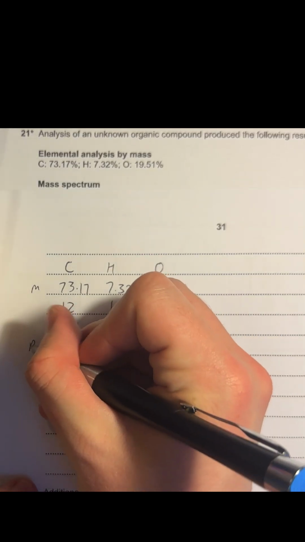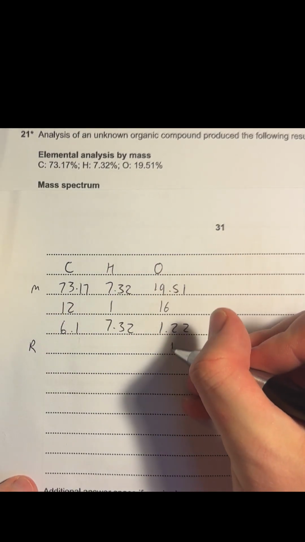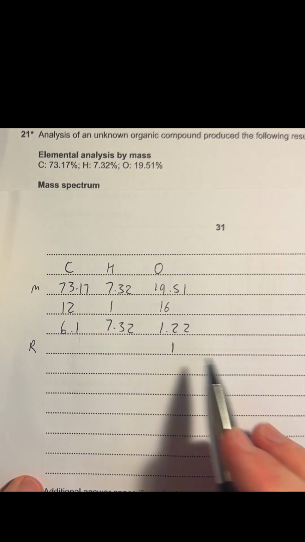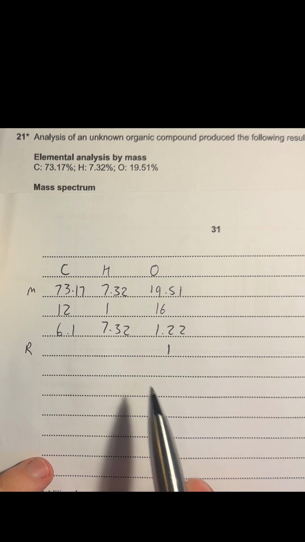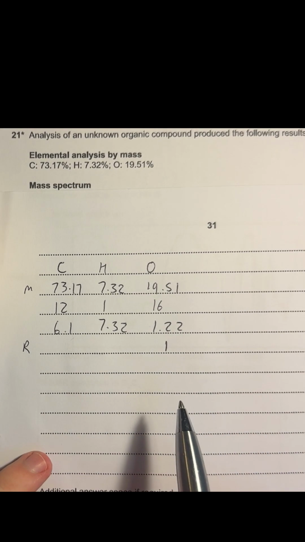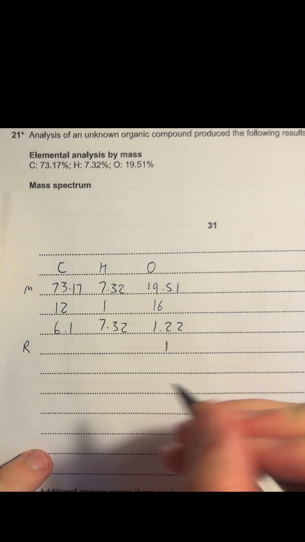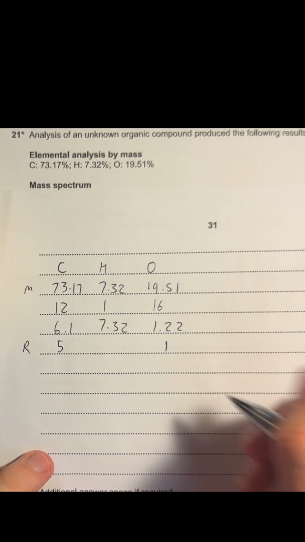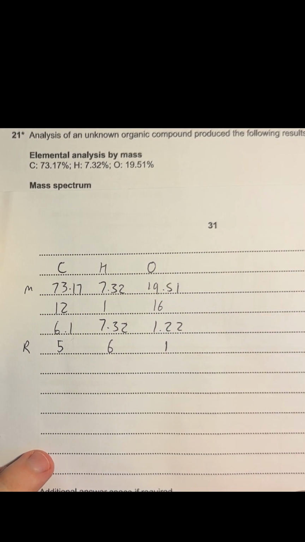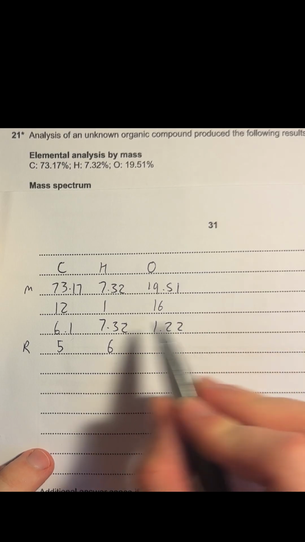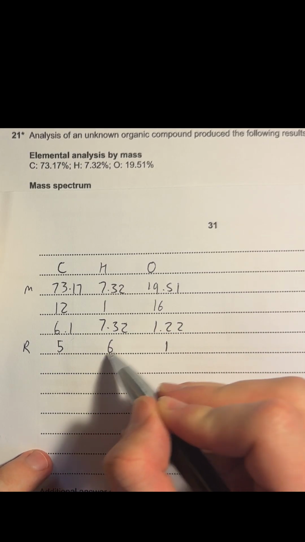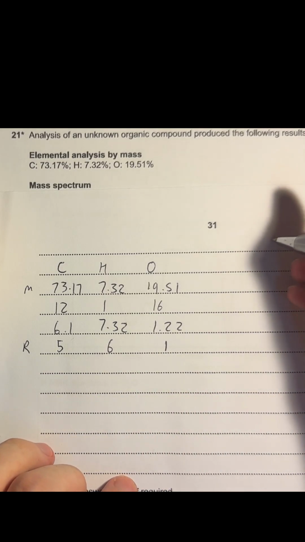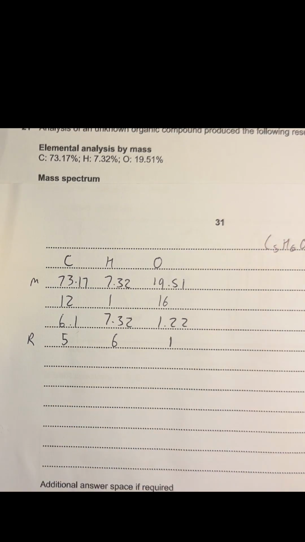So if I now put R here for ratio, this would be 1. We just assume that this is 1. This is worth 1 part. And then what you want to do is divide this by 1.22 and this by 1.22, which comes to roughly, it's always going to be approximate, but this is roughly 5. This is roughly 6. If you imagine that this is about 1.2, 6 divided by 1.2 is 5, 7.2 divided by 1.2 is 6. So roughly, it's going to be C5H6O is the empirical formula.